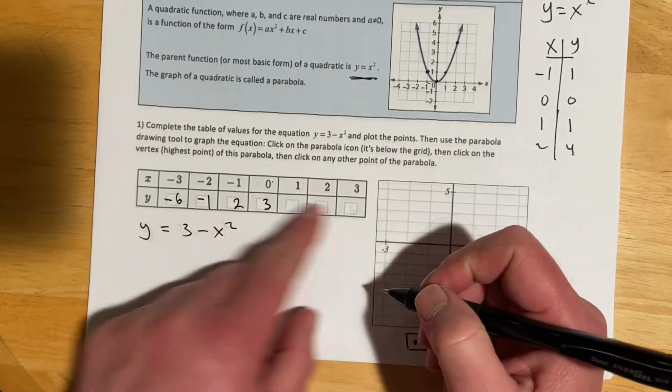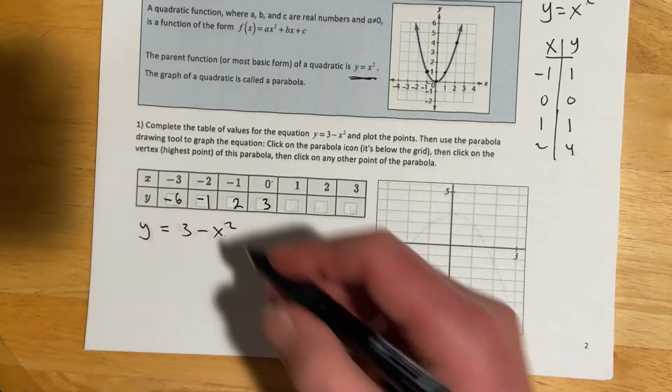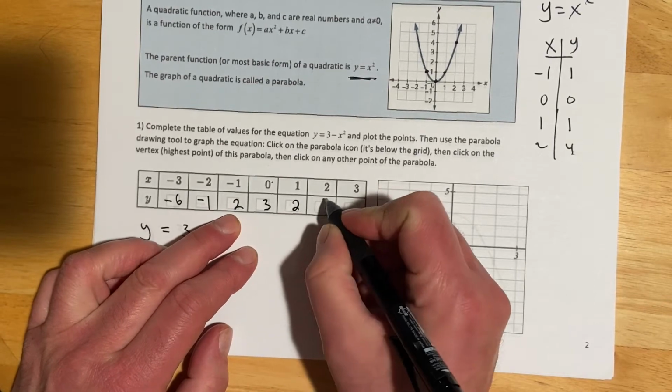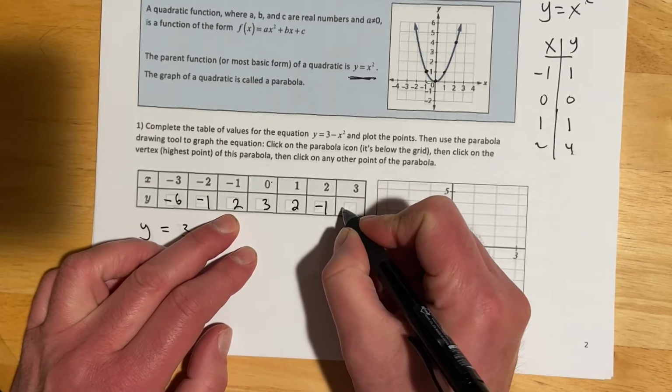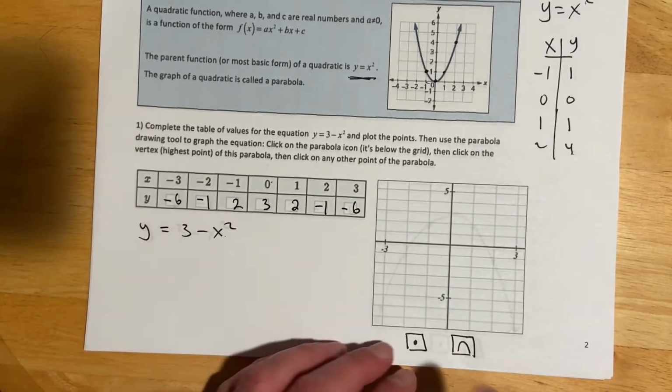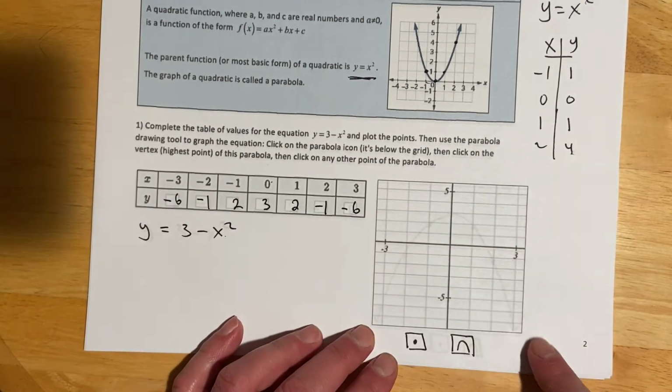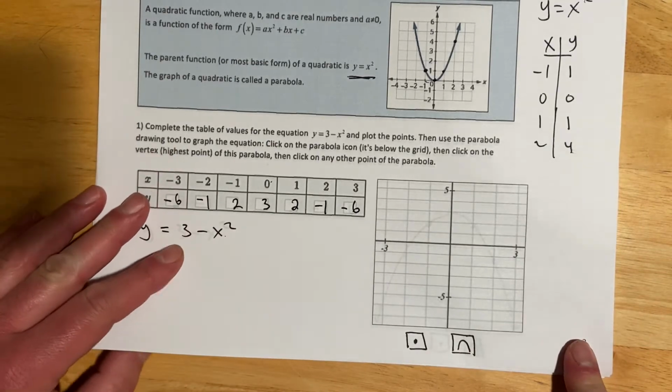And you can see from here on out, it's just going to repeat these values because the square was making it positive. So it'll come out the same on either side of the vertex. So that would be 2, -1, and -6 again. And so then the way the directions read, it tells you to graph all these dots first. It's way harder if you graph all the dots first.